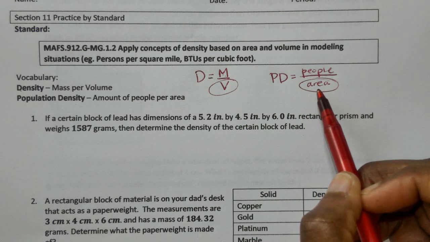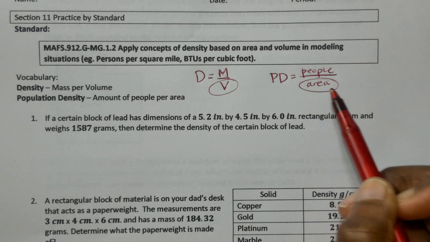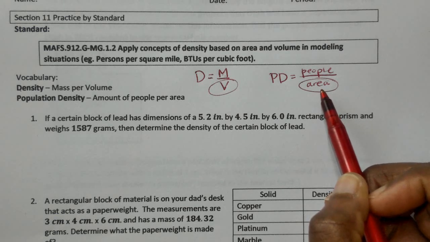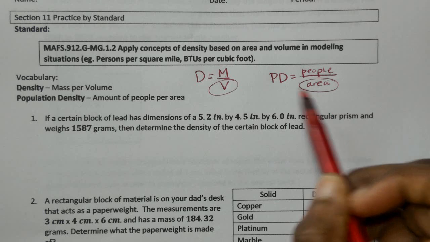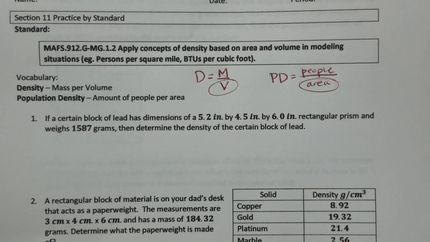We're going to be calculating the area like we've been doing, or like we did in the first couple topics of this unit, and then we're going to use the amount of people and work back, divide that by the area we get to find the population density, so how dense something is.